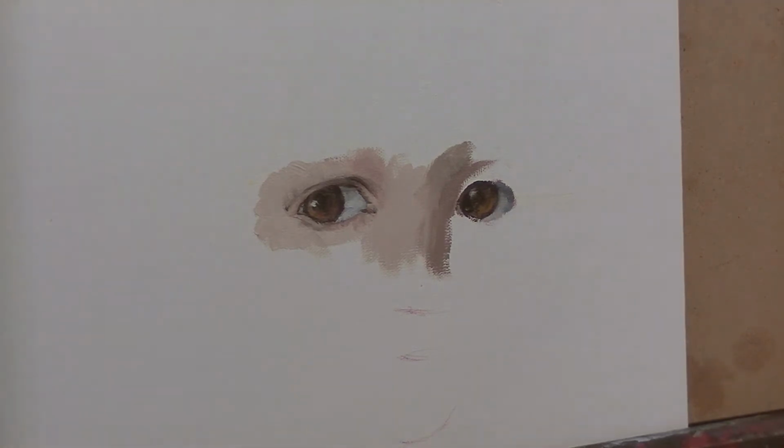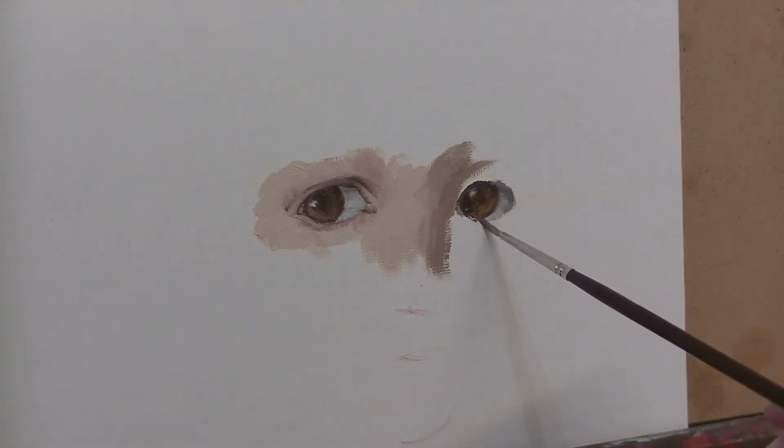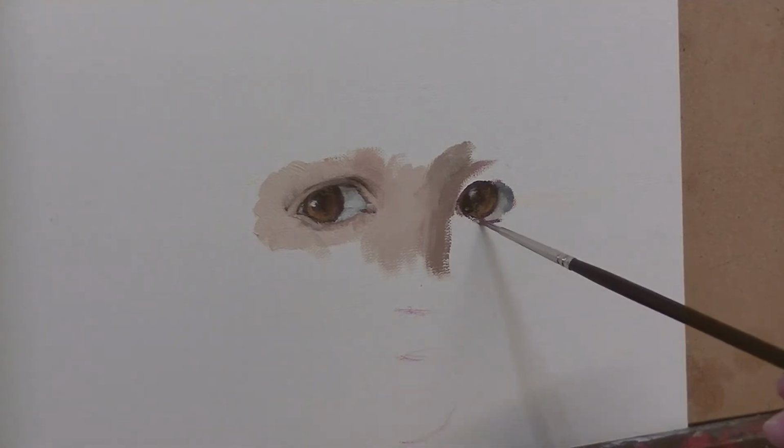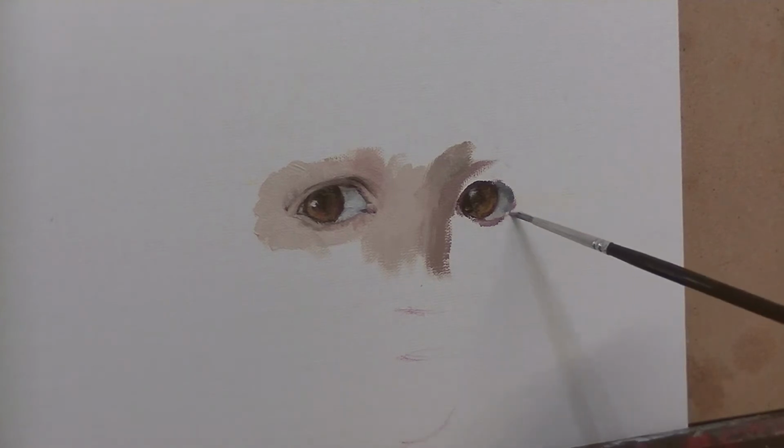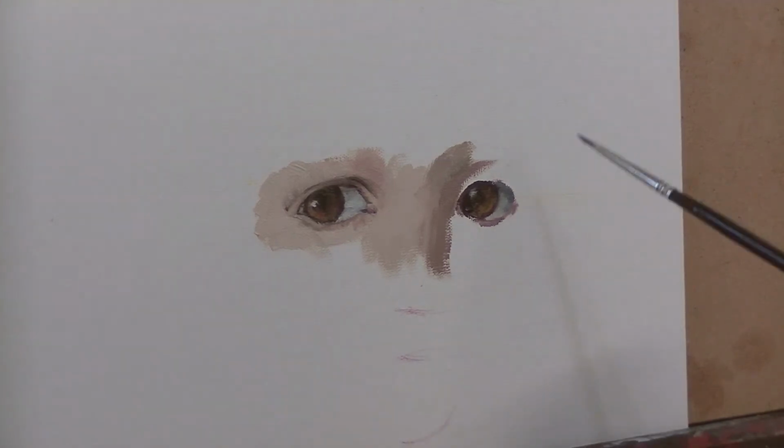And with a younger child's portrait, you can exaggerate the roundness of the eyes. I mean, they are very round when they're young, so you can have fun with that and push it a little bit. Here I'm trying to really emphasize the roundness in the eyes.